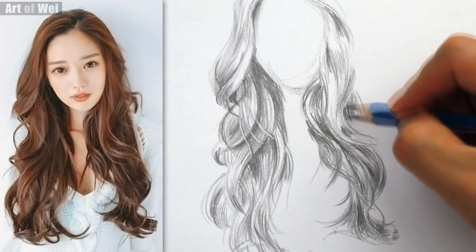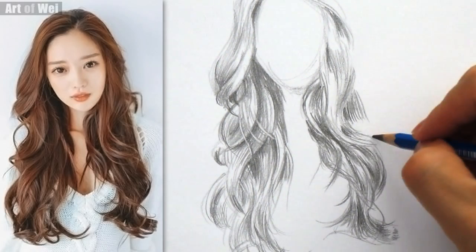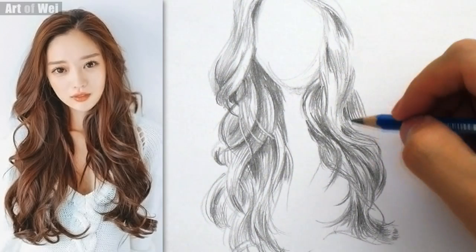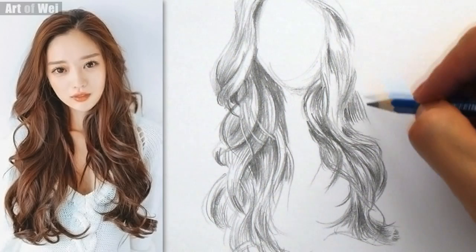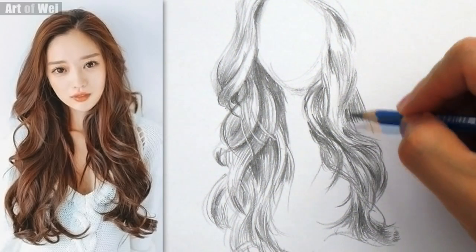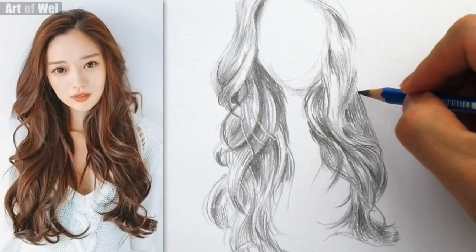Okay, and then just keep going. I might erase some of that stuff out later with an electric eraser. Or not, I mean, it still looks good, right? It still looks like hair, so I think I left enough of the white in this one.